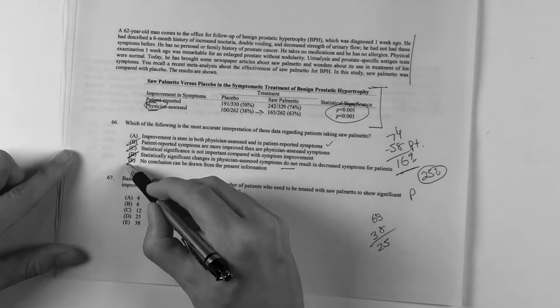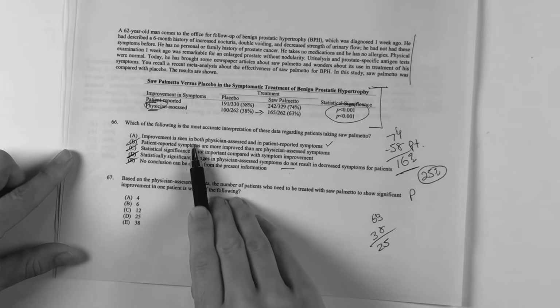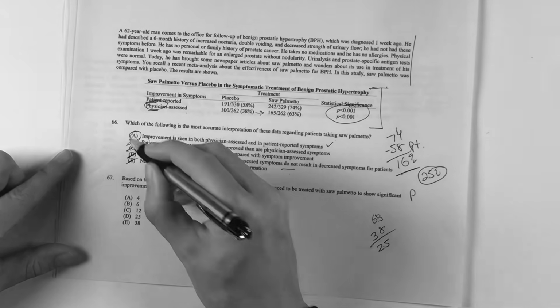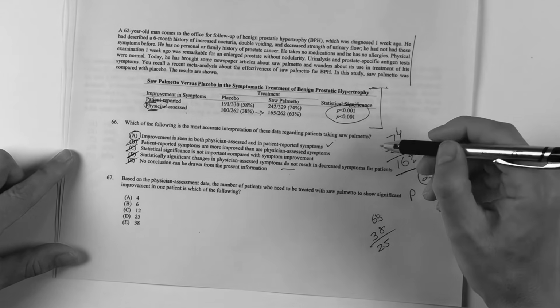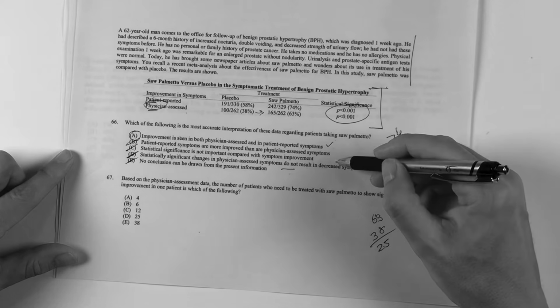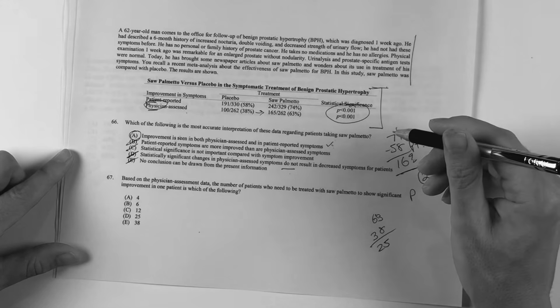No, we can't really say that, because I think we can actually. This first one looks pretty good. Improvement is seen in both the physician assessed and the patient reported, right? Remember what we said, it's almost like the drug ad thing: we can only put the answer that we can prove, and the only one of these answer choices that were decent that we can prove is going to be answer choice A.